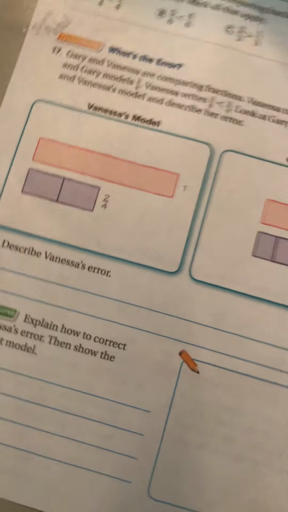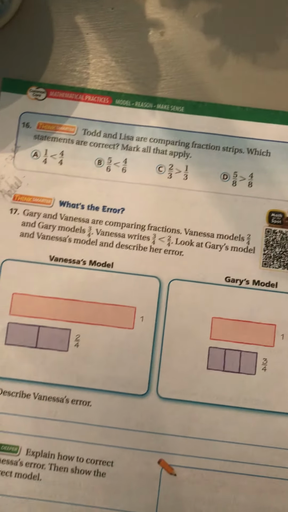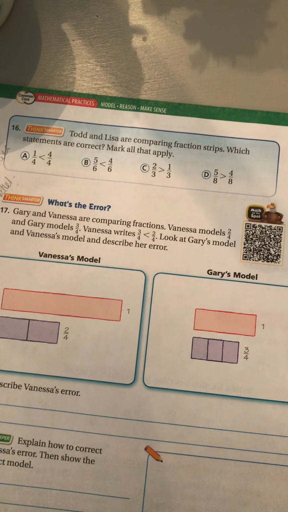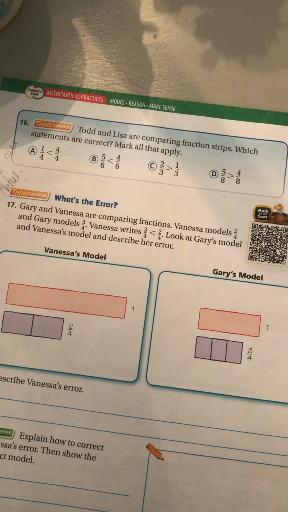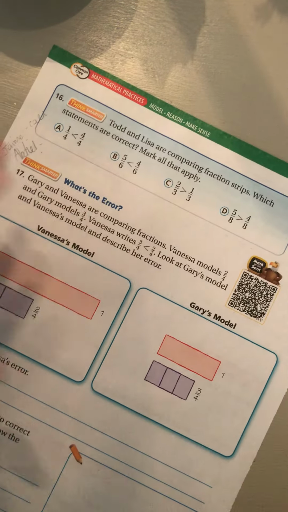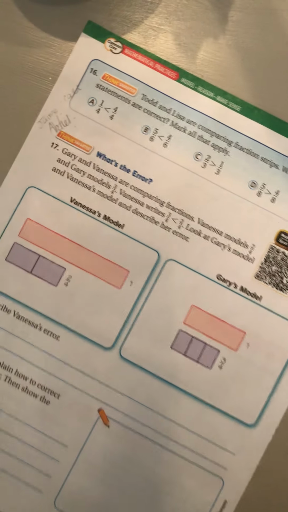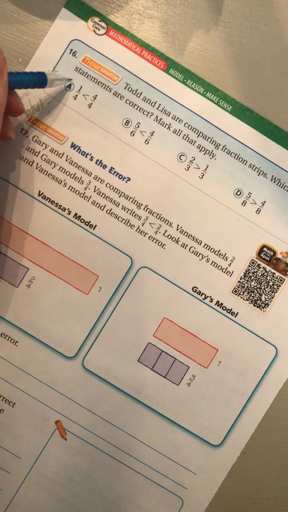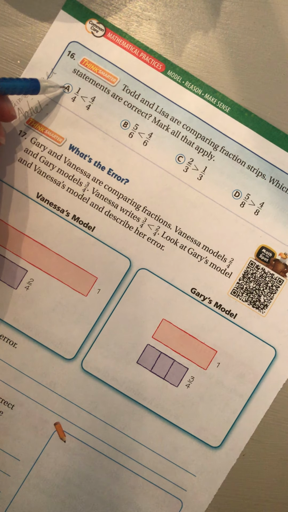All right. Last page for today. Todd and Lisa are comparing fractions. Which statements are correct? Mark all that apply. So there could be more than one, and let me tell you, there's 3 here. So let's see which ones are right.